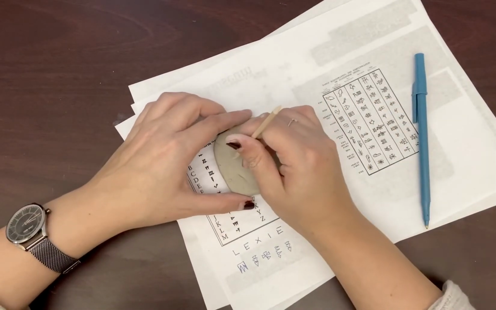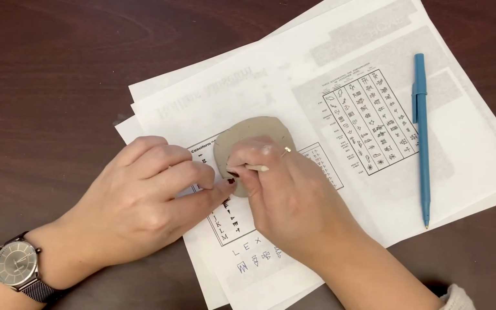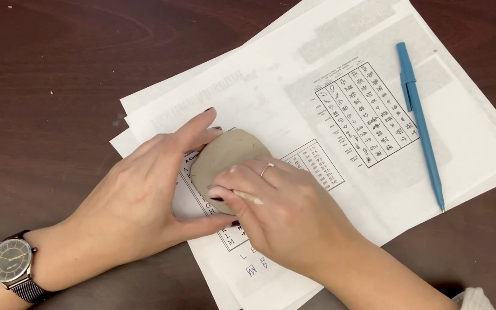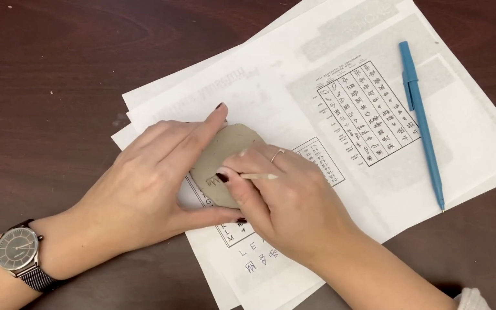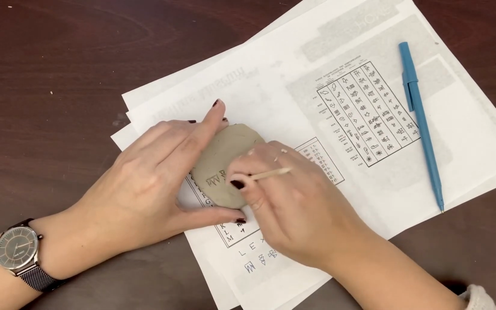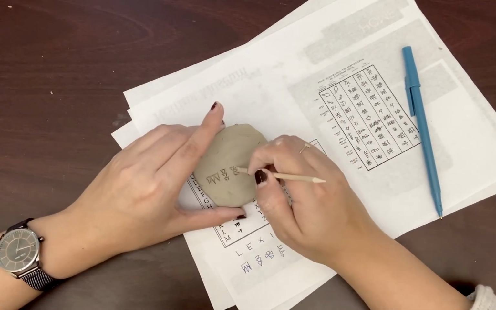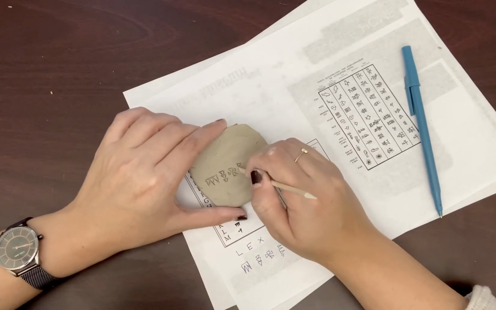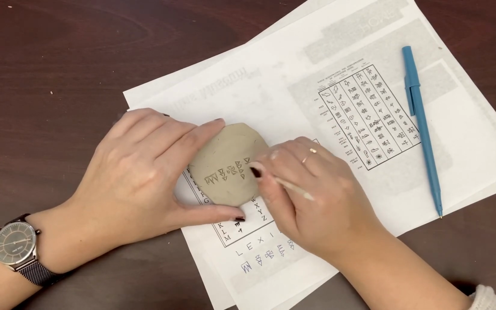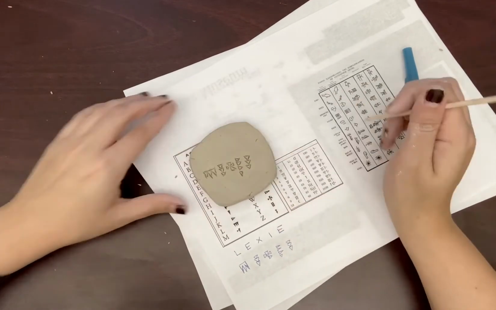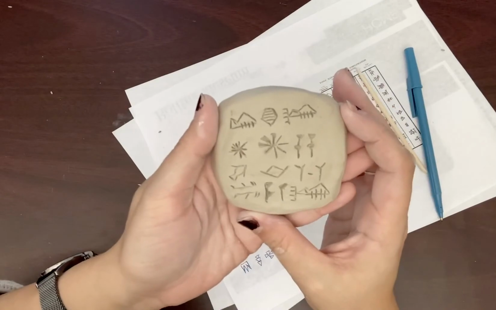Once you have all your symbols together, take your stylus and carve your name into the back of the tablet. Now you're ready to share your story with your friends and family.